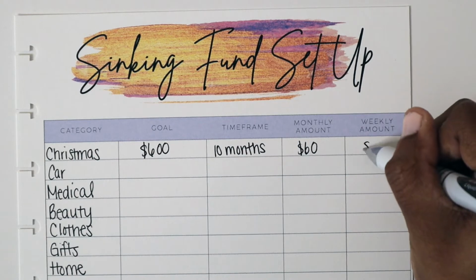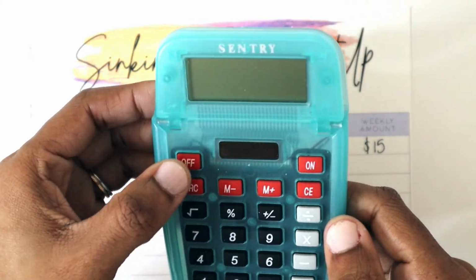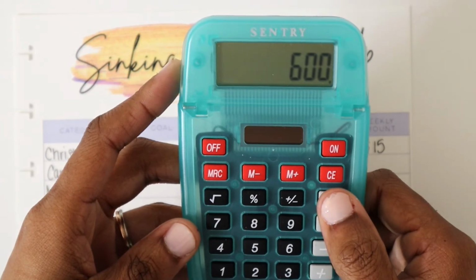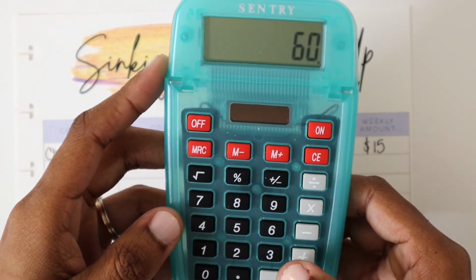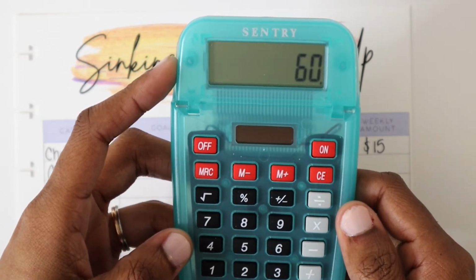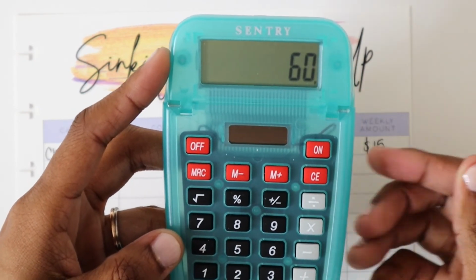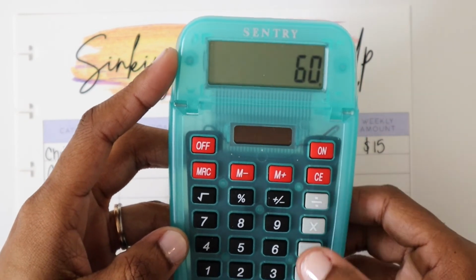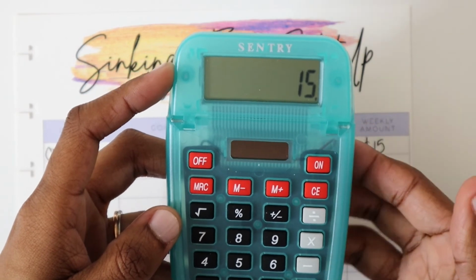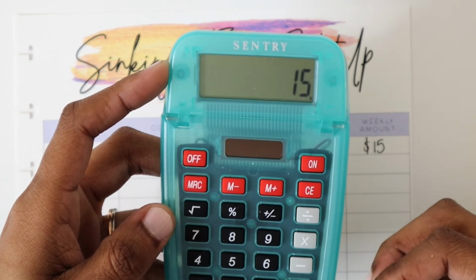And our weekly amount will be $15. So what I did, and I'll show you on this calculator, I took our goal of $600 and then I divided it by the 10 months. So that gave us $60. So if I want to just do a monthly stuffing of the sinking fund, I just know I need to do a one-time payment of $60. If I want to do it on a weekly basis, I'm going to divide it by 4, and that will give us the $15. So that's just an example of how I have gone through and calculated out the monthly and weekly amounts for each of these categories.